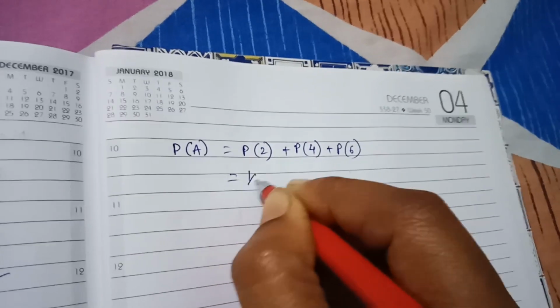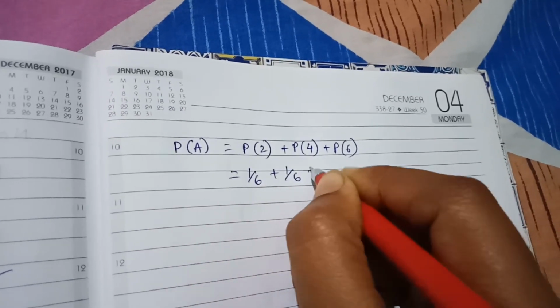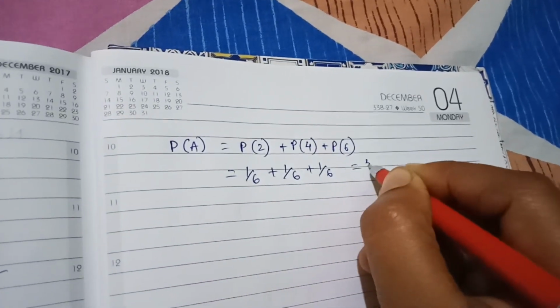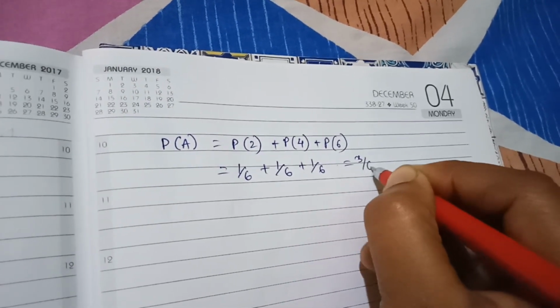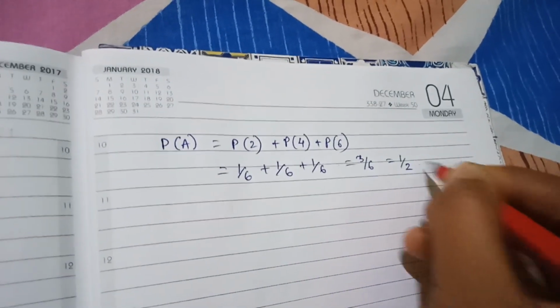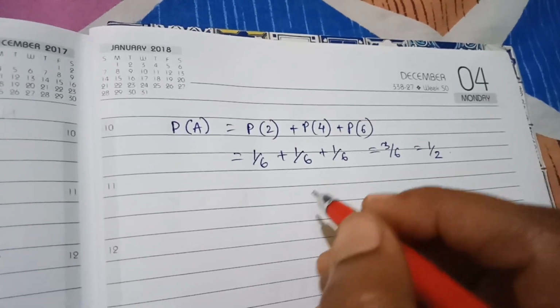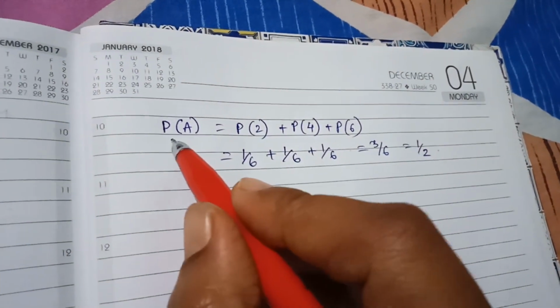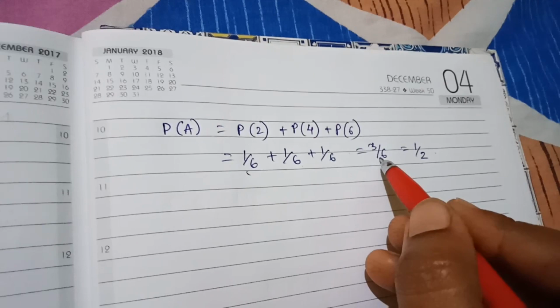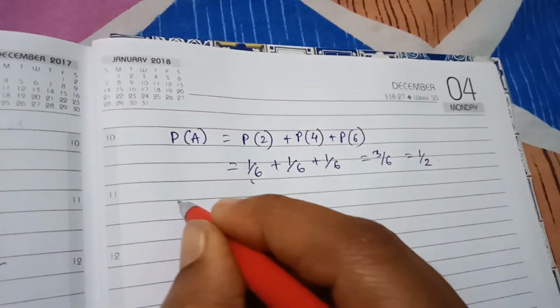That means 1 by 6 plus 1 by 6 plus 1 by 6. So it's 3 by 6. That means it's half, right? Now P of A equals to half.